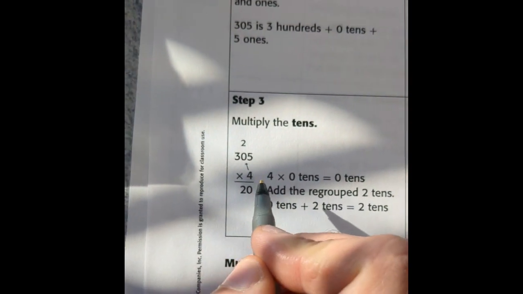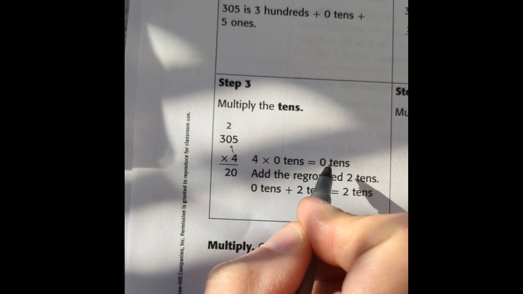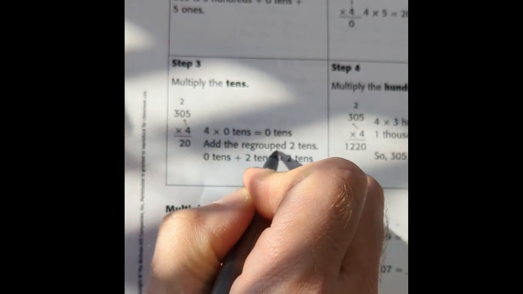So 4 times 0 tens is 0 tens, right? But now we're going to add the regrouped 2 tens into the 0. So 0 tens from that multiplication plus the 2 tens we had left over equals 2 tens. And so we put that 2 in the tens place.